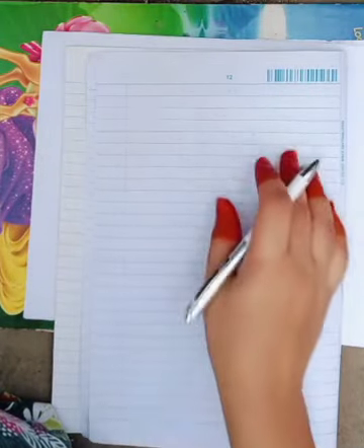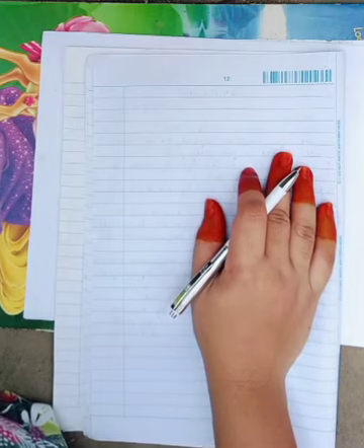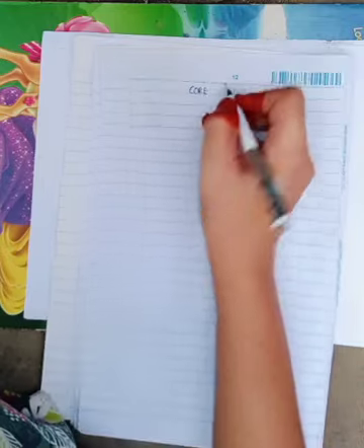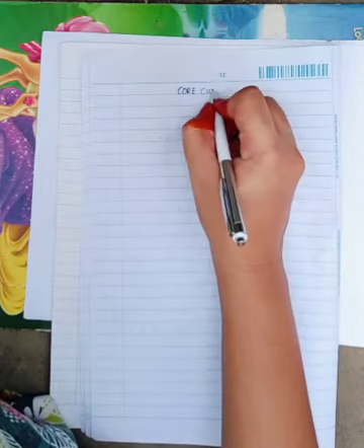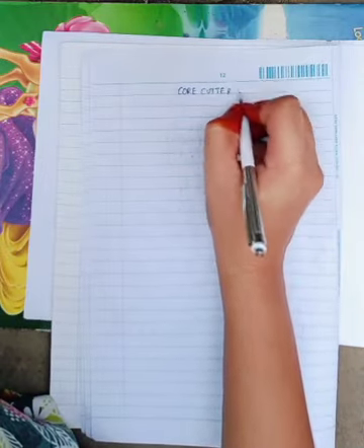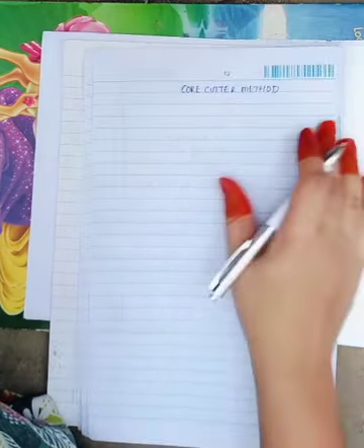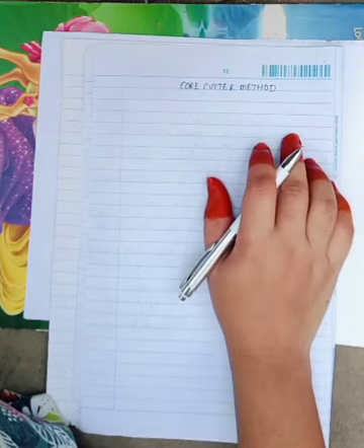In this video I'm going to explain field density by using the core cutter method. Determination of in situ dry density by using core cutter. By using the core cutter we can determine the density of the soil sample.